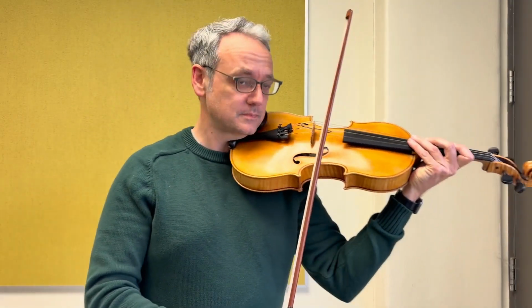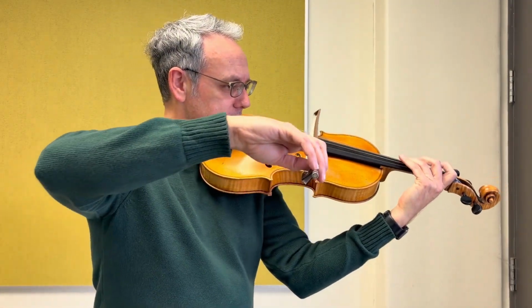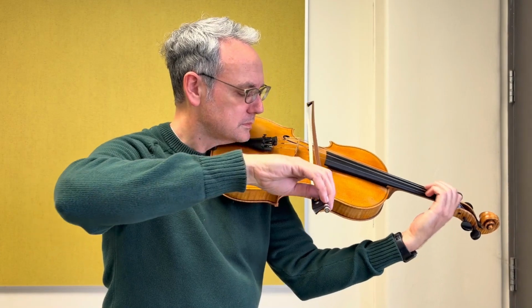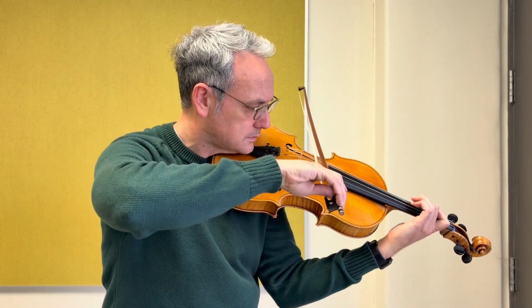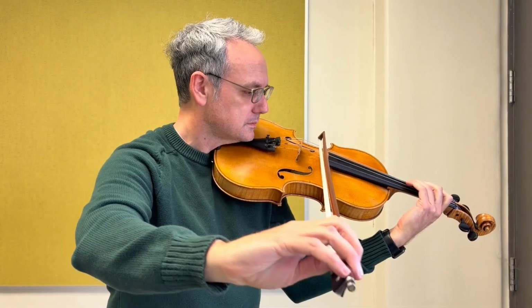Weight and contact point are really closely related, so I have to change my contact point if I want to use more weight, but I can also stay on one contact point and use more or less weight. In any case, I'm going to play it once and really focus on seeing what I can do with weight to shape the intensity of this phrase. Different kind of sound too, different quality.